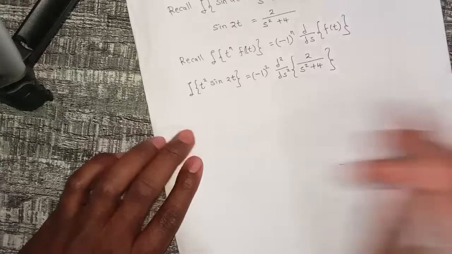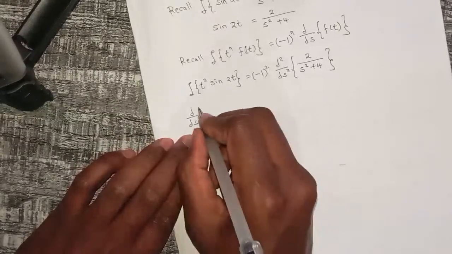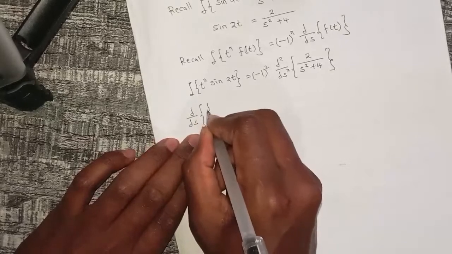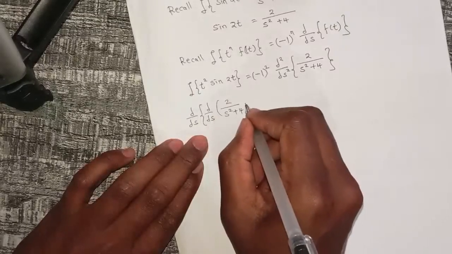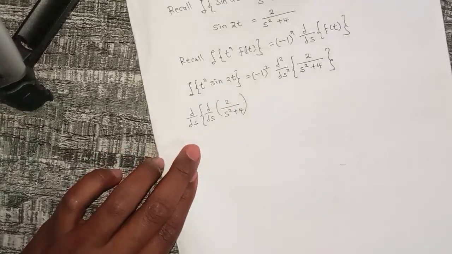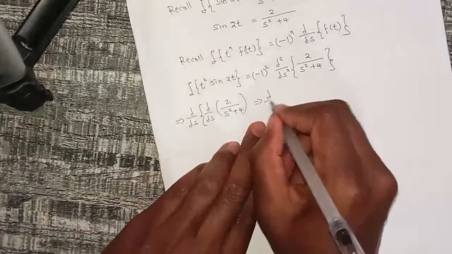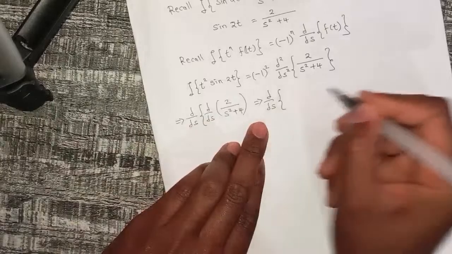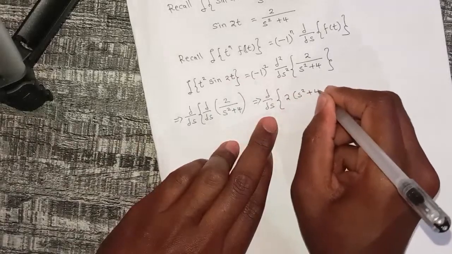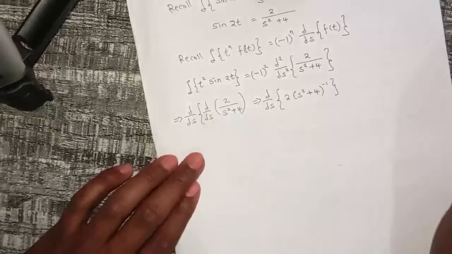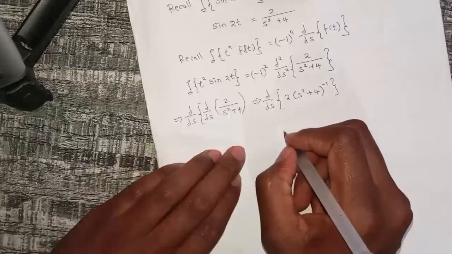We can simply say that this is d/ds of d/ds of 2 over s squared plus 4, and with that this is equivalent to d/ds of 2 into s squared plus 4, everything to the power of negative 1.